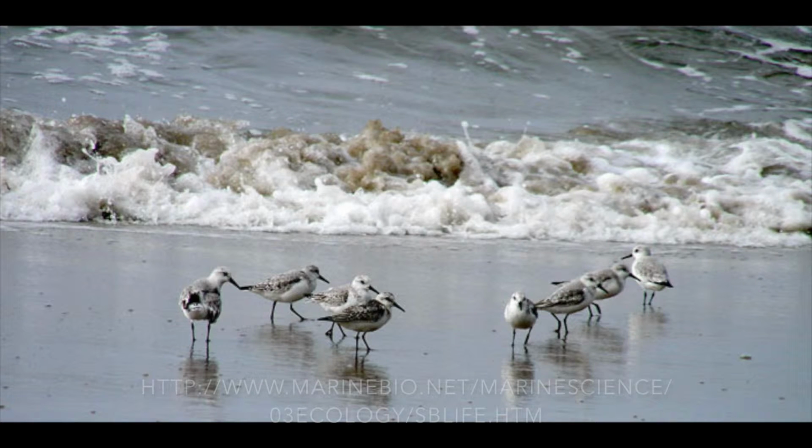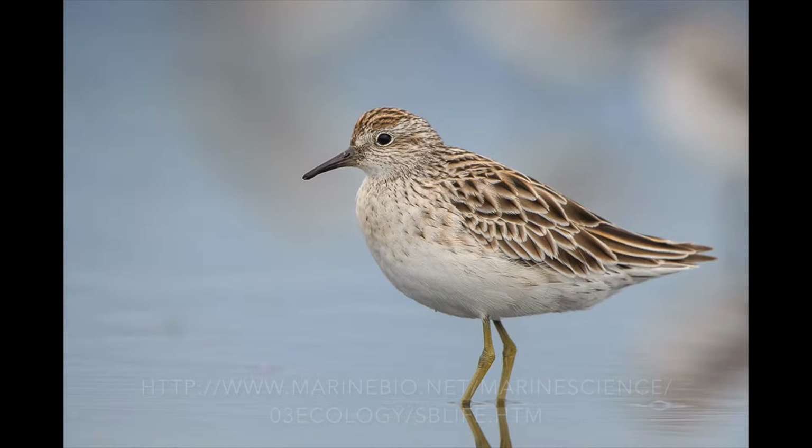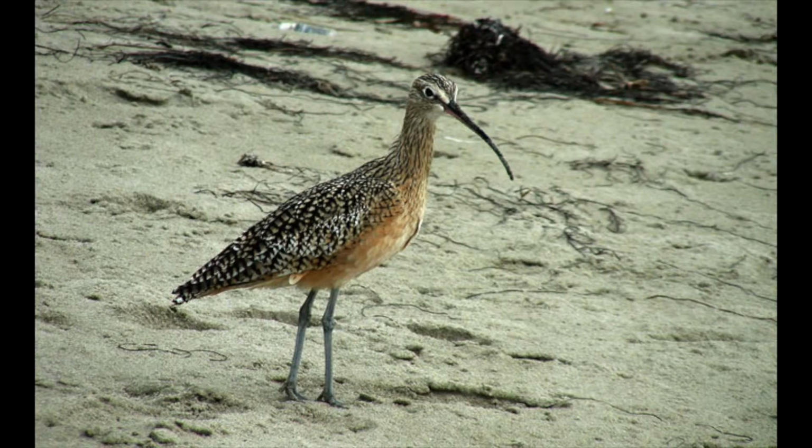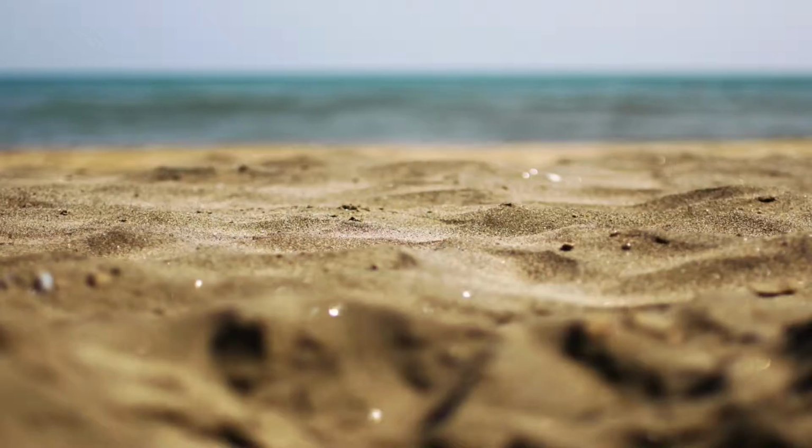The feathered friends of the sandy beaches include sanderlings, sandpipers, black-bellied plover, marbled godwit, whimbrel, long-billed curlew, and western gulls.